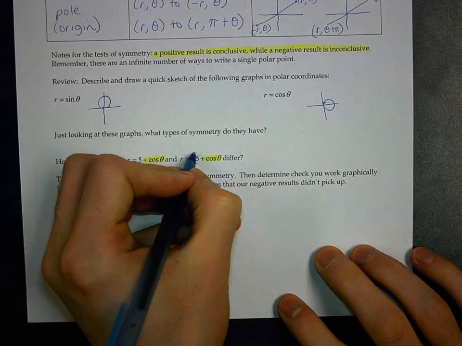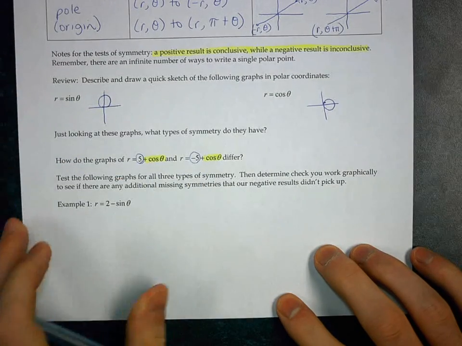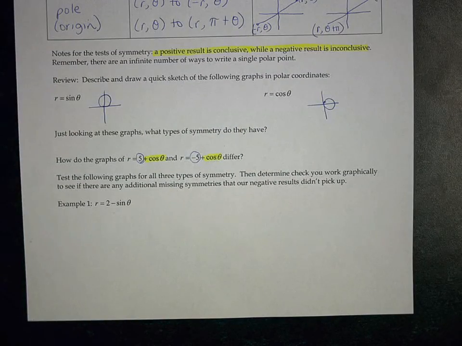The negative 5 versus the positive 5 is being added or subtracted after you find the trig function. So the net result is if we graph it, we're going to see we have the identical graph, but each of the points is written in an alternate polar form. But the overall picture is identical.